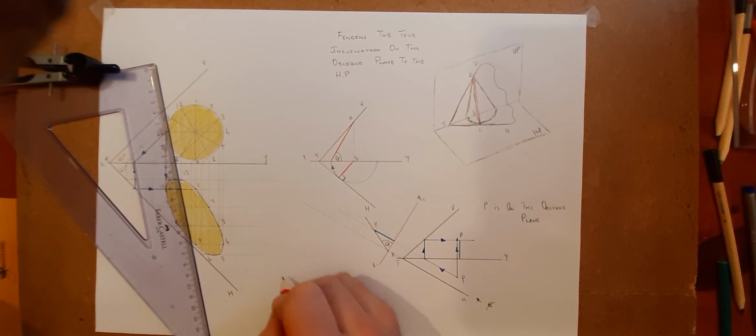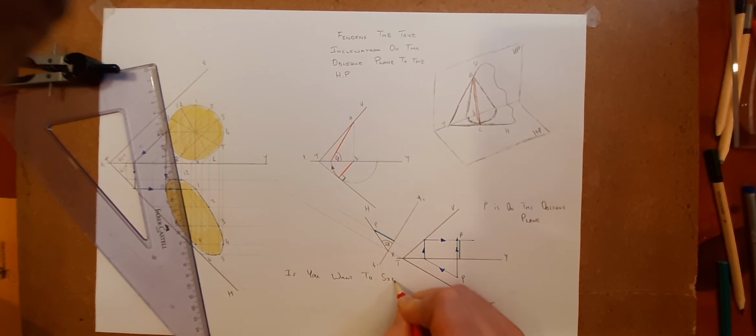And there's a rule in geometry, which I'll write down here: if you want to see an edge view of a plane, get a true length, which this line is, for the portion I can see of it. Get a true length and look along it.